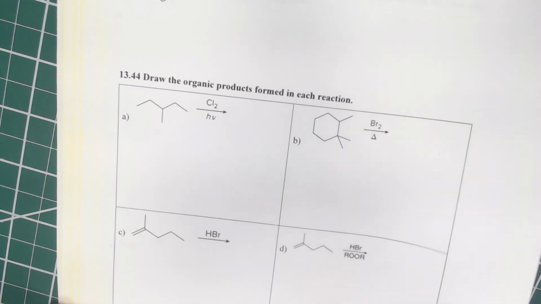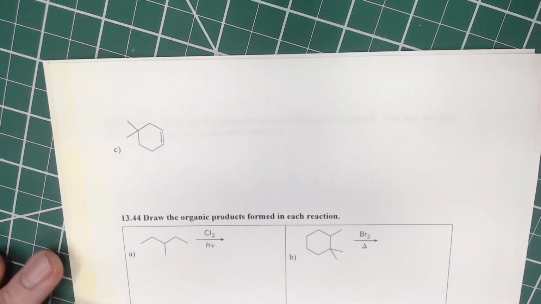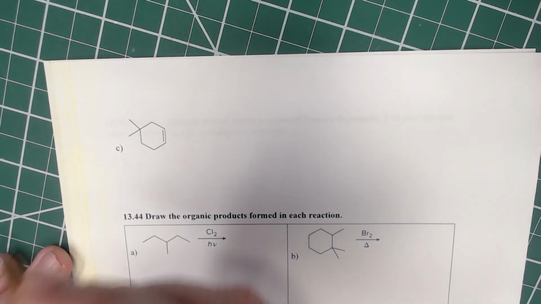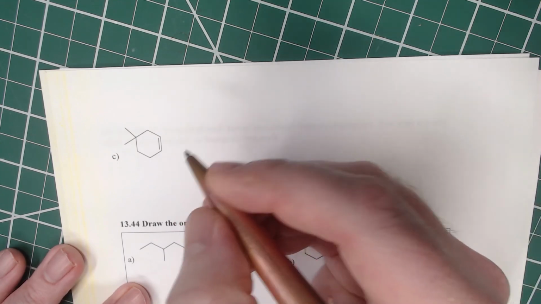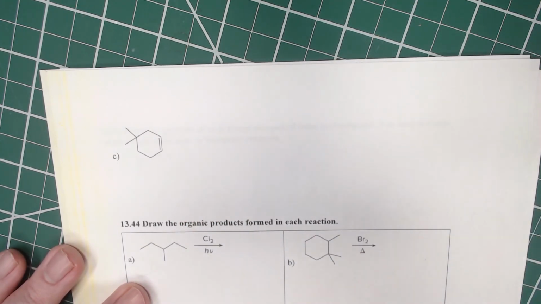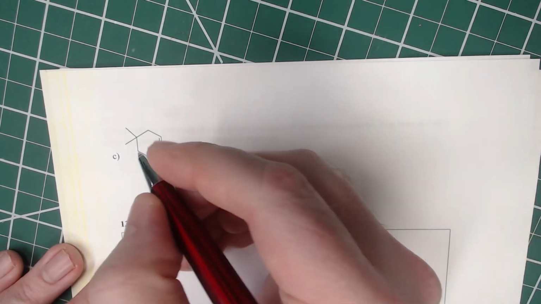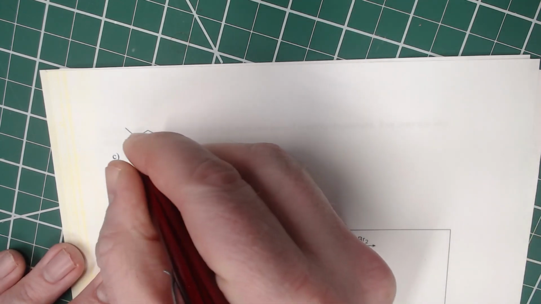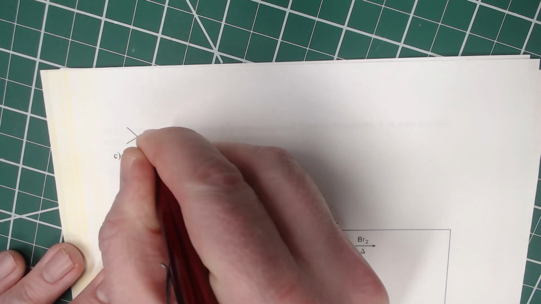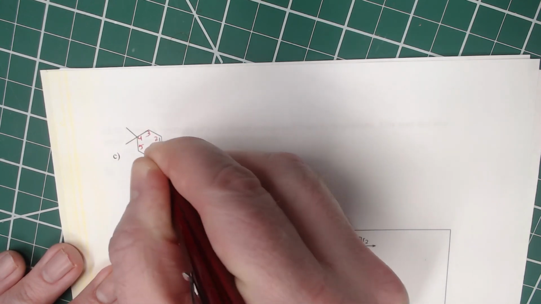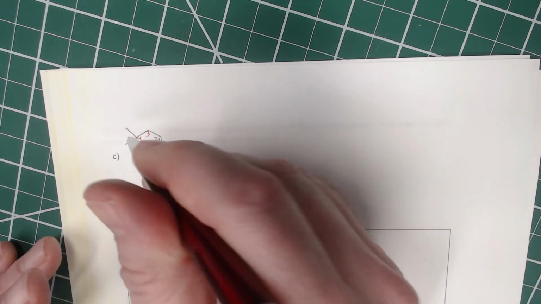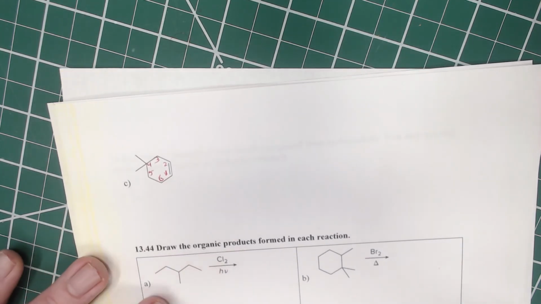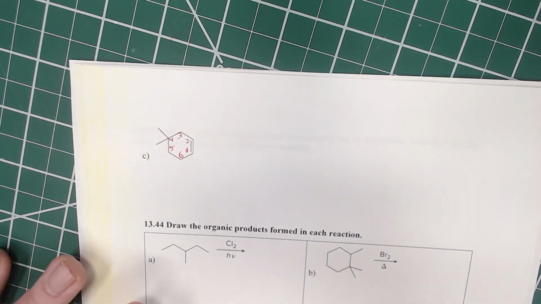All right, let's look at this last one, part C. And like I said, it ended up on the next page. There just wasn't a convenient way to do this. I'm going to put the radicals up here. So let's again number this, and as far as the numbering goes, we want to make that the lowest. So we'll do 1, 2, 3, 4, 5, and 6. And again, if you were naming it, you would call this the 1,2 alkene. Anyway, it's just so we can communicate about what is what.